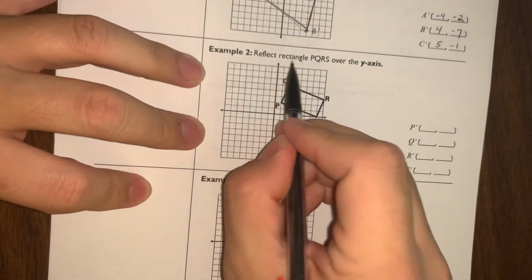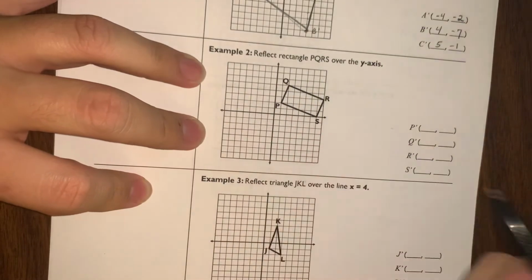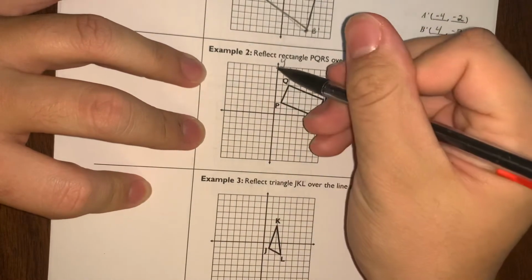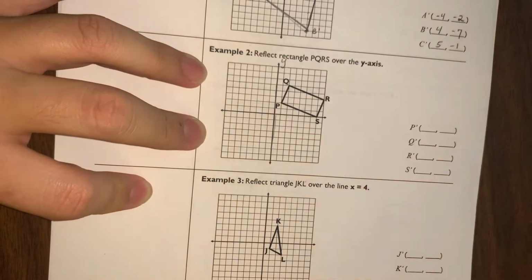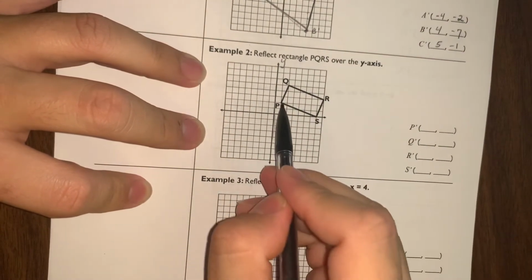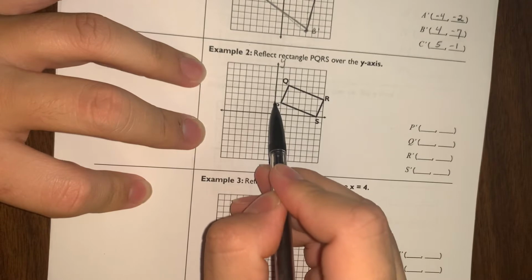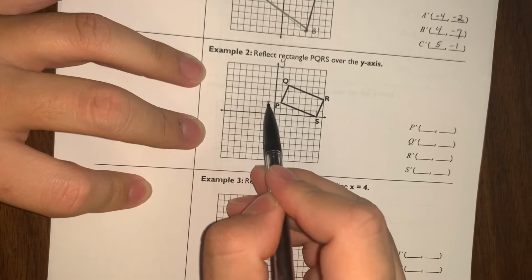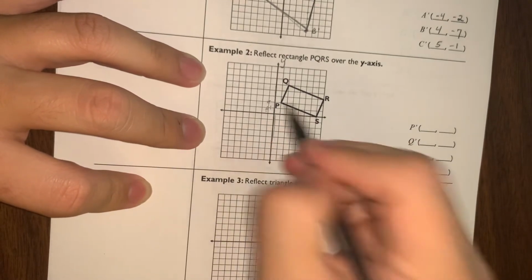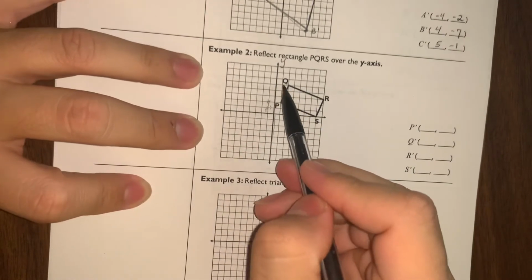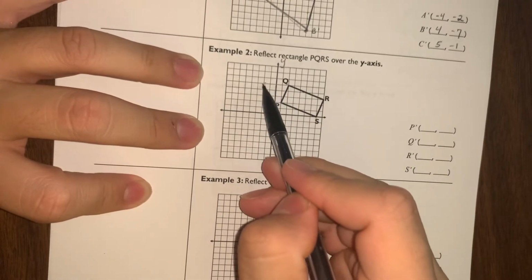This one is saying reflect the rectangle PQRS over the y-axis. So here's the y-axis. And again, I'm just going to use my counting technique. So I'm going to look at P first. So P is 1 away from the y-axis. So it'll be 1 away in the other direction for my new P. Right? Q is 2 away. So I'm going to put 2 away here for my new Q.